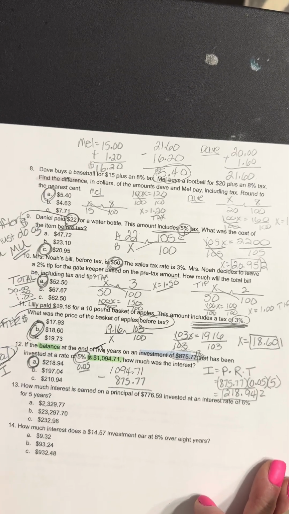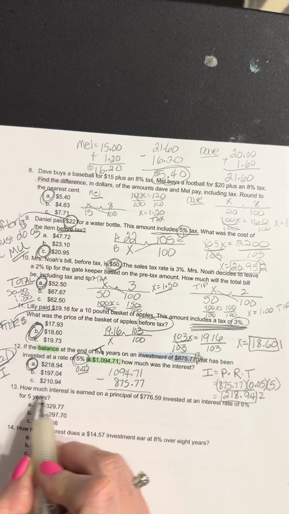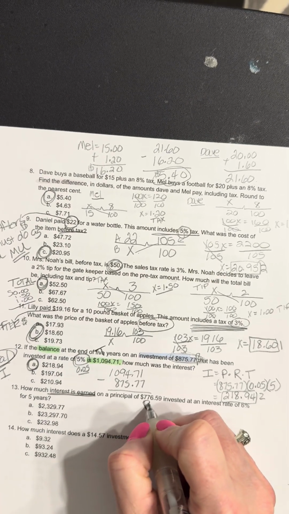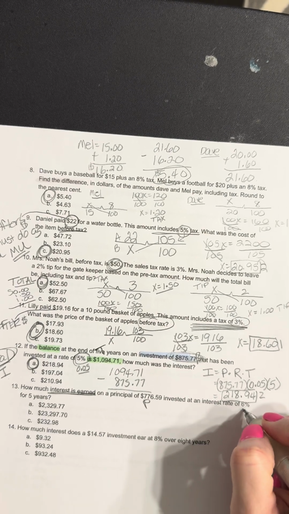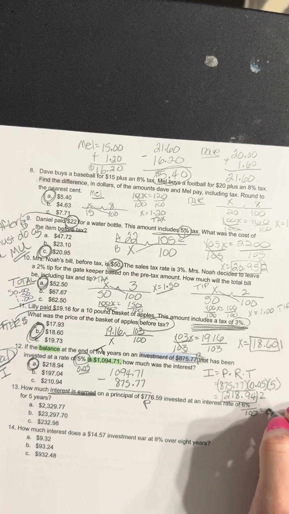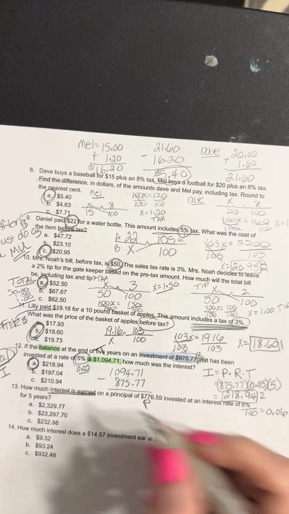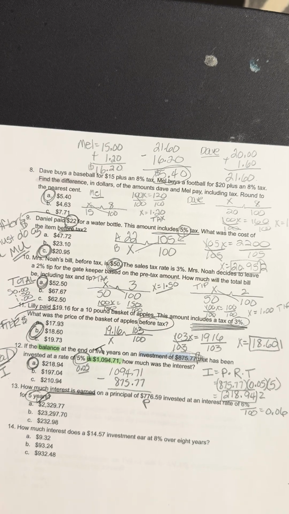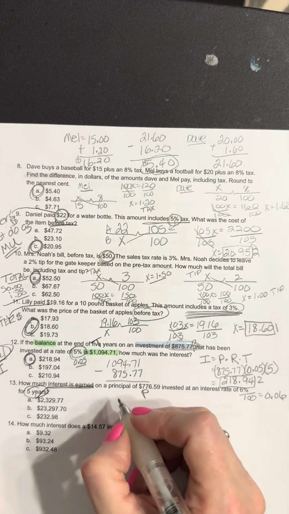Really pay attention to the words in these problems. How much interest is earned if the principal, P, is invested at a rate of 6%? Divided by 100 is going to be 0.06 for 5 years. Put a check mark over the word years because I don't have to do anything to it, since it's in years.